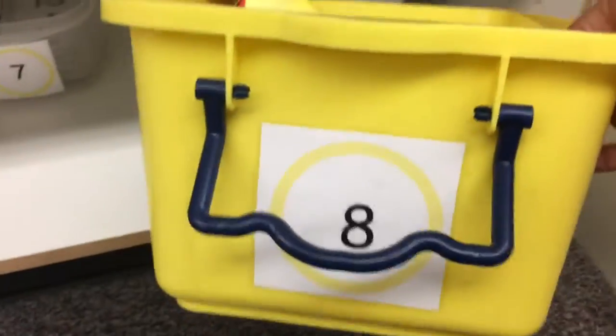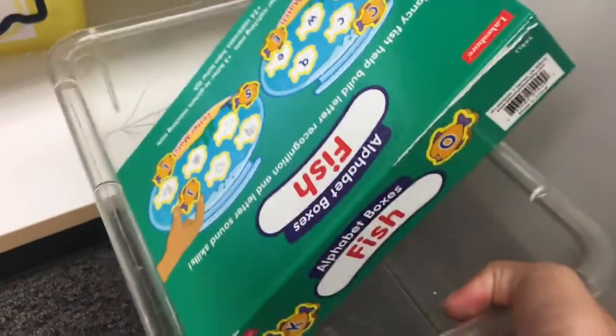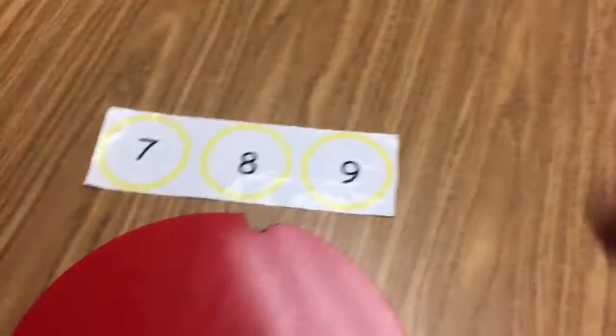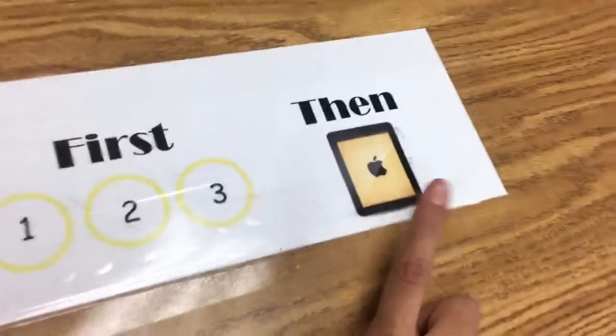and then they're going to grab their next activity, which is an alphabet puzzle. So they're going to take this to the table, do the activity. When they're done, they're going to put it back, and then they're going to grab their last activity. Once they're done, they'll put it back, and then once they're done with all of the activities, they can close up their cabinet, they can go back to their table, reset this, and then they can finally go on the iPad.